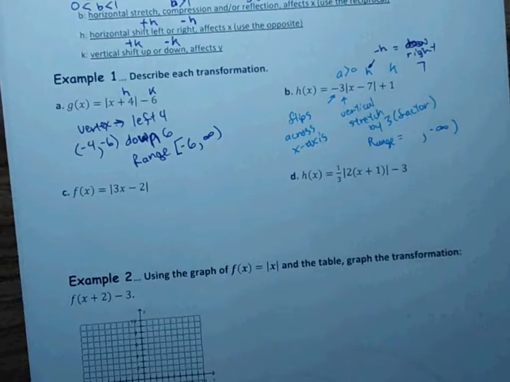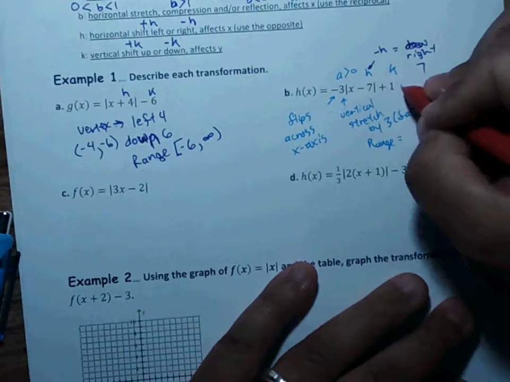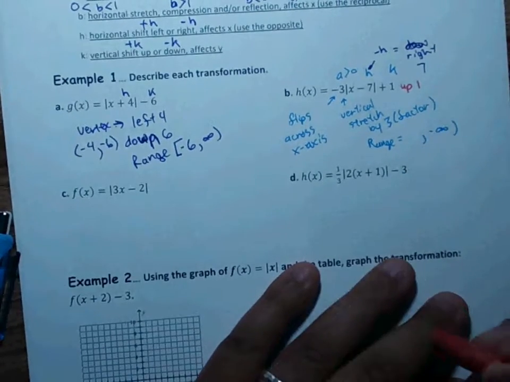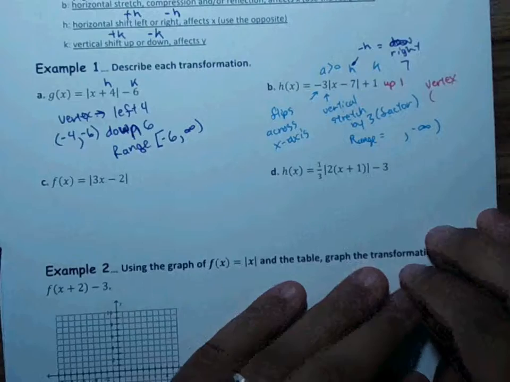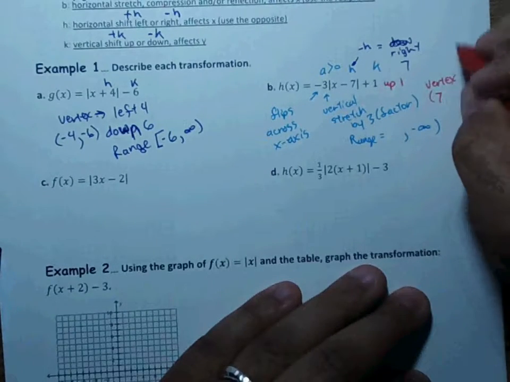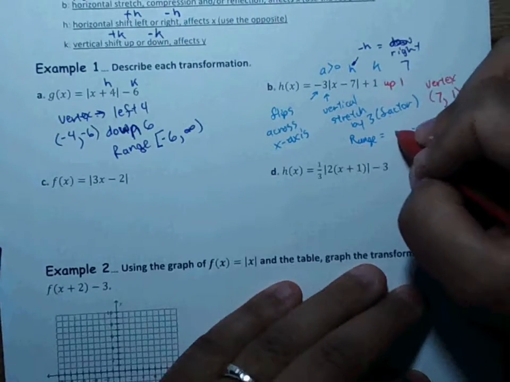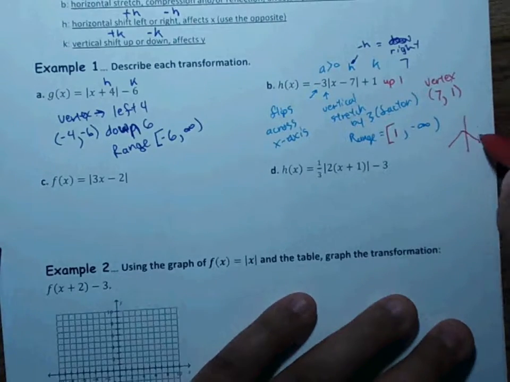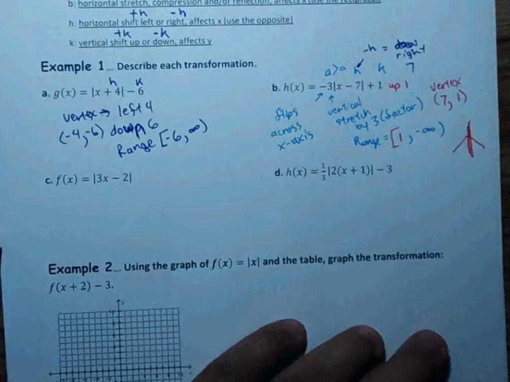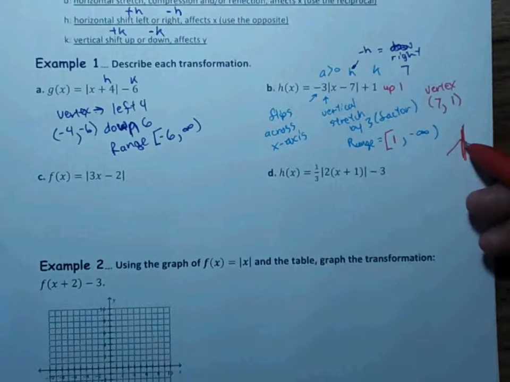And then the last thing is at K, and since it is plus 1, we're going to go up 1 based on k, which means that our vertex will move from 0, 0 to 7, 1, and then our range is from 1 to a negative infinity, because our graph is flipped. So if we graphed it, it would look like this, upside down, but a little bit over from the origin, 7 to the right.